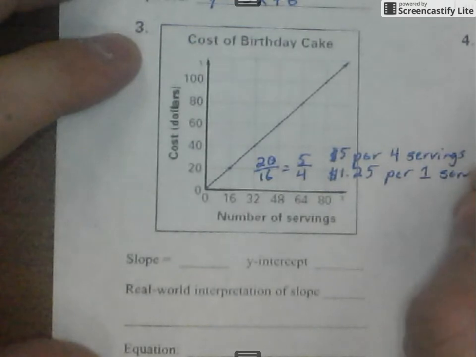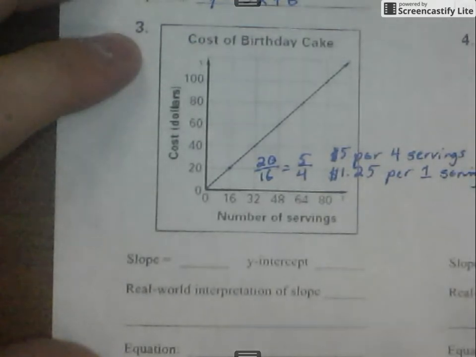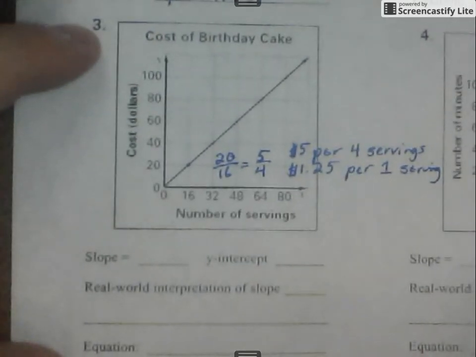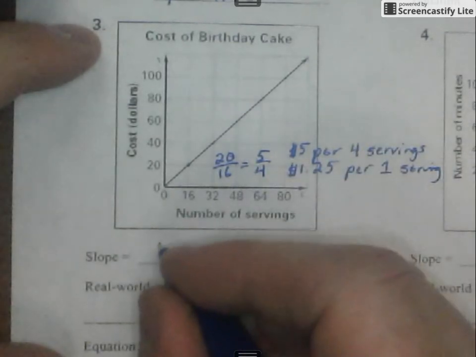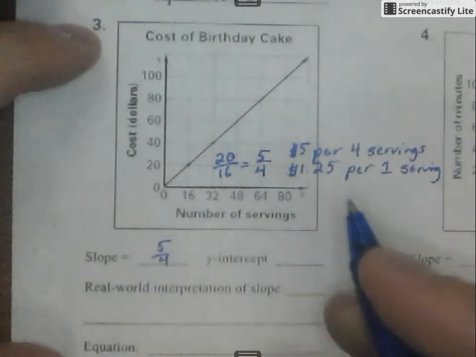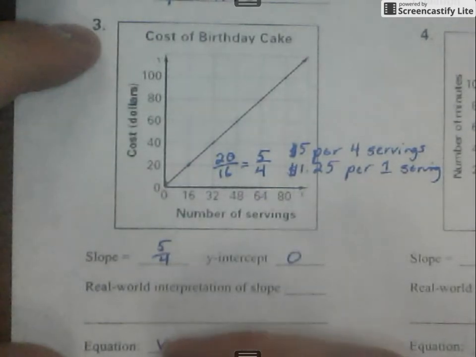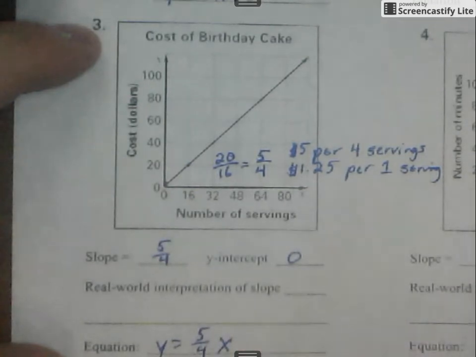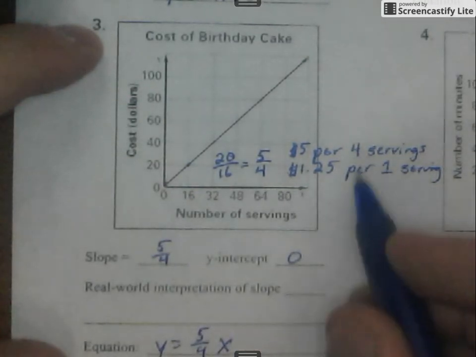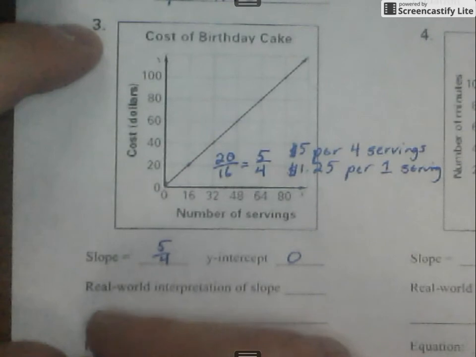I know my slope is 5/4. I'm going to leave it as a fraction. I know my y-intercept is 0. My equation will be y is equal to 5/4 x plus 0, which we don't include. My real-world interpretation is that it's going to cost $1.25 per one serving.